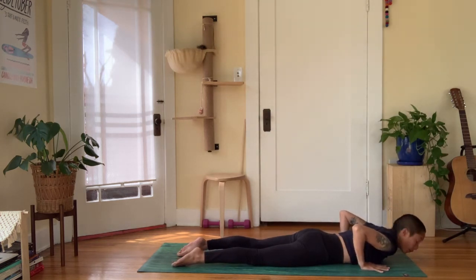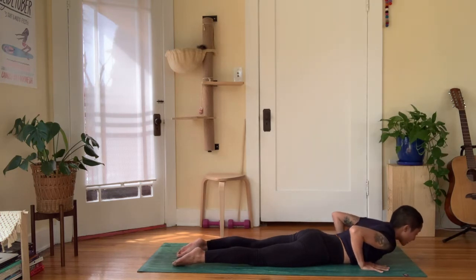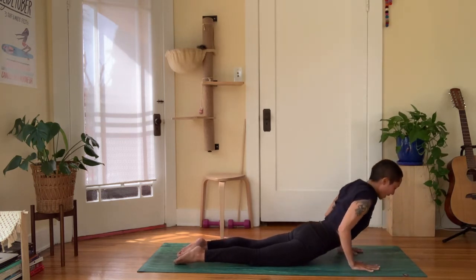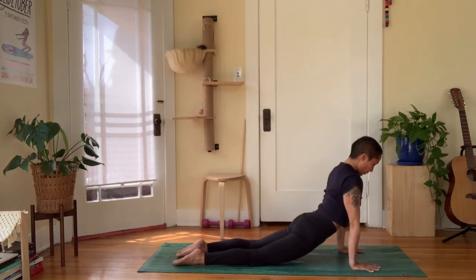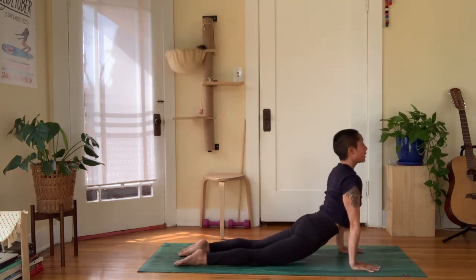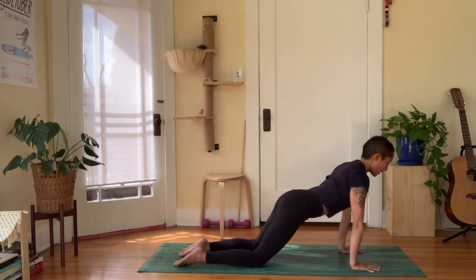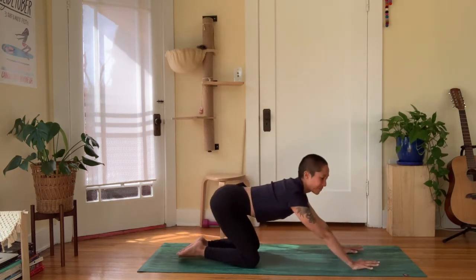And take one more low cobra. Lifting your chest. You could stay here. If you're ready for more back bending, press your hands down to lift your chest higher. Avoid shrugging shoulders. You can do high cobra. Maybe firm the thighs for upward facing dog. Then child's pose. Hips back towards heels.